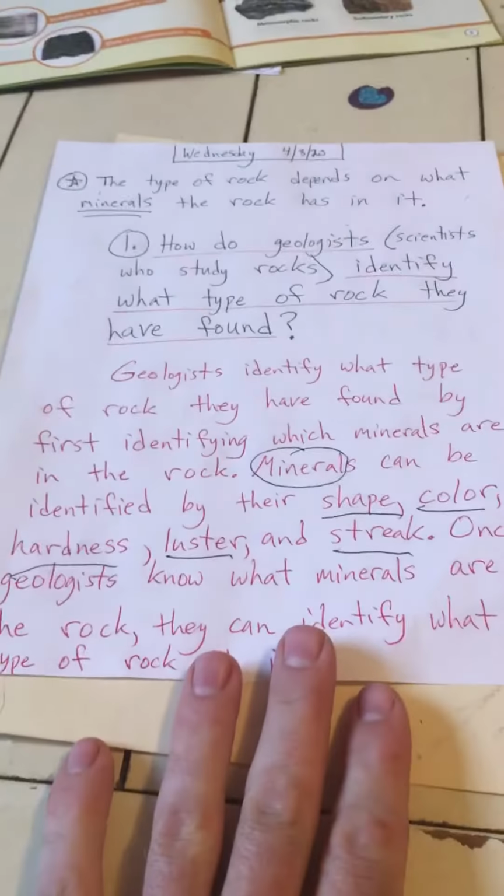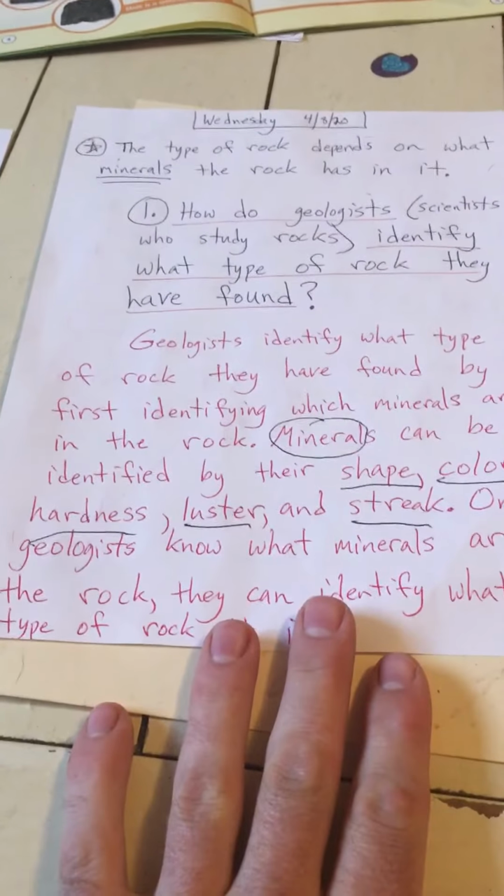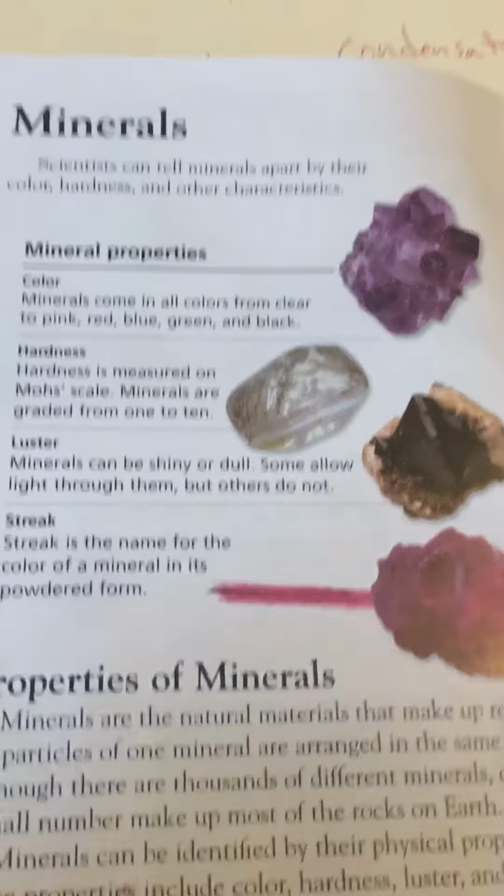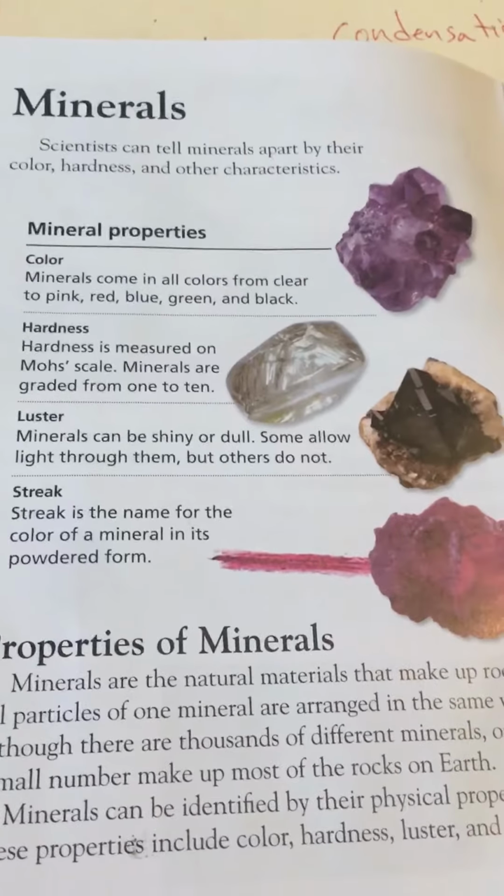Okay, so I got a lot of things here today. We're going to look at these different ways to identify minerals: shape, color, hardness, luster, streak. I think they left shape out here, but you can clearly look at something, and the shape of it could tell you which type of mineral it is.